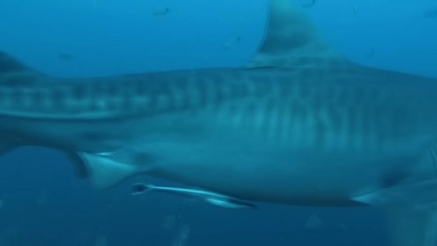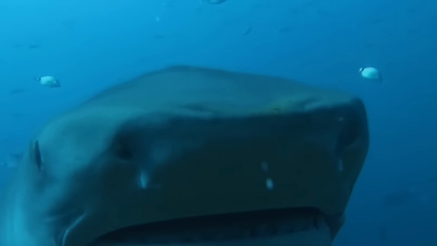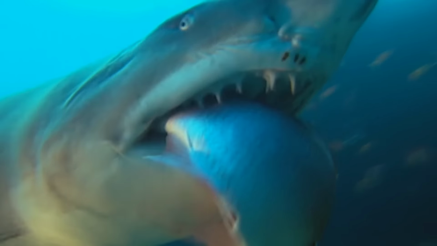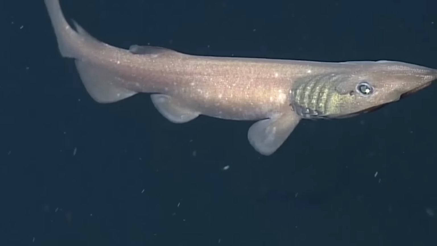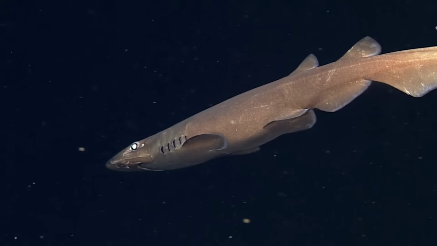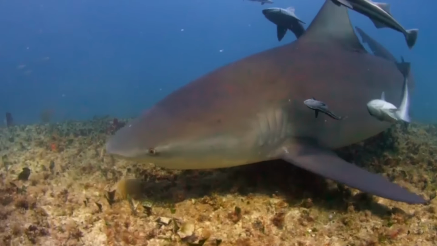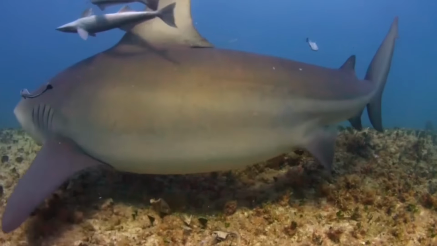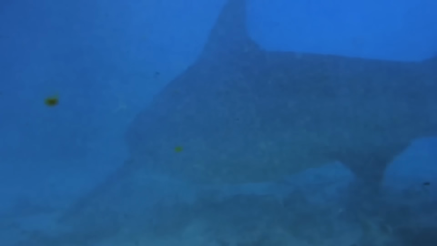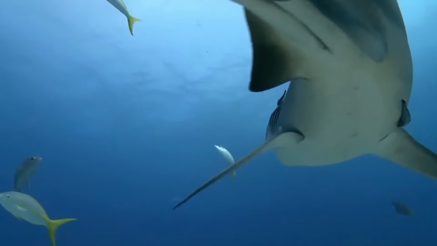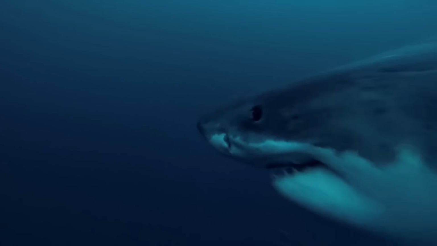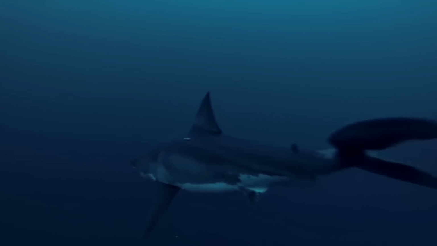Tiger sharks, the second largest predatory shark after the great white. Tiger sharks are voracious hunters and are known to eat almost any prey they can find. Atlantic ghost shark, the third largest shark species in the world. Bull sharks, a notoriously aggressive shark species that can live in both fresh and salt water. The largest is called Deep Blue and weighs about 5,000 pounds.